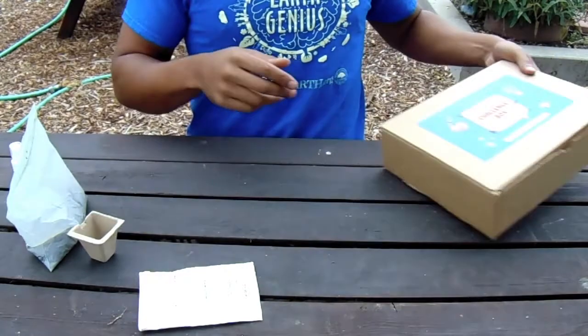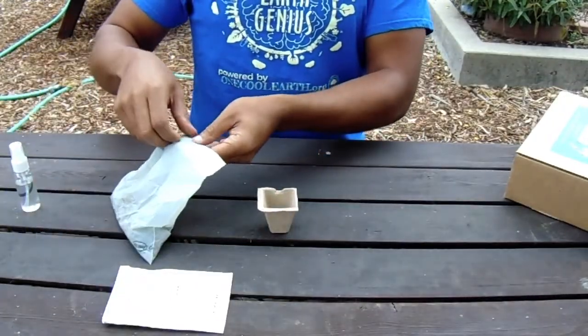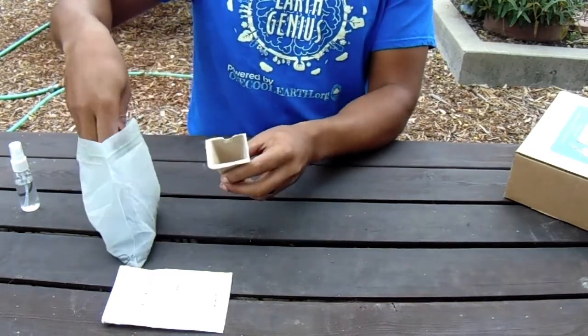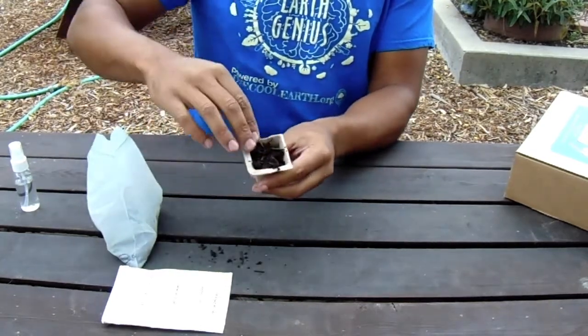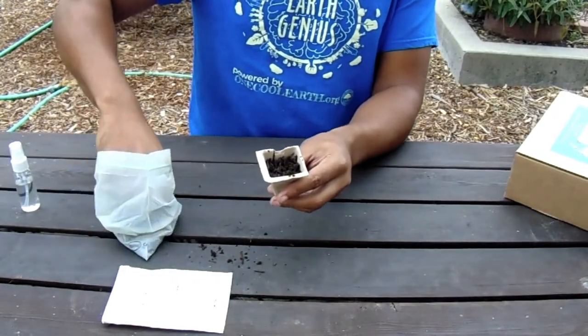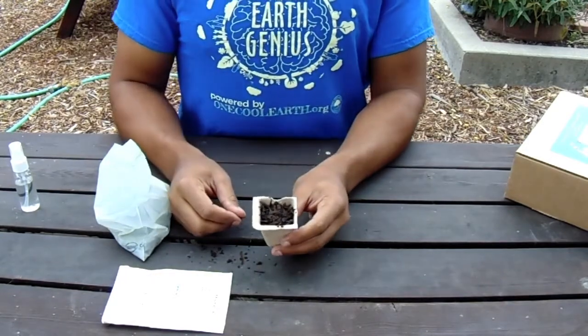We'll put this to the side. And first step is taking our container, opening our little baggie of soil, and we're going to fill this almost to the top. Not quite, but you can leave just a little bit of room. And there's step number one.